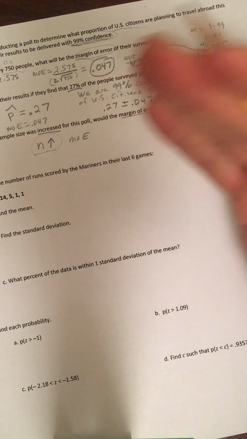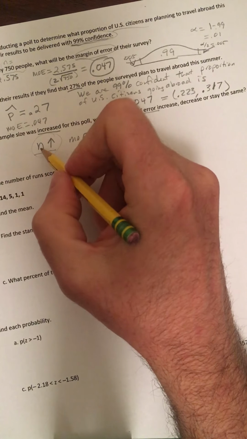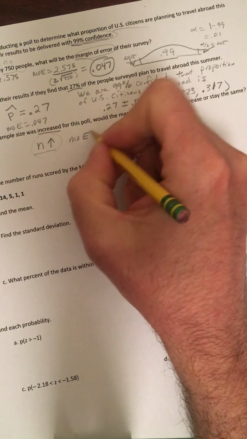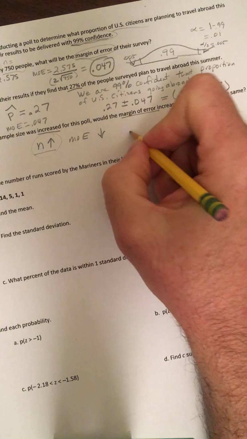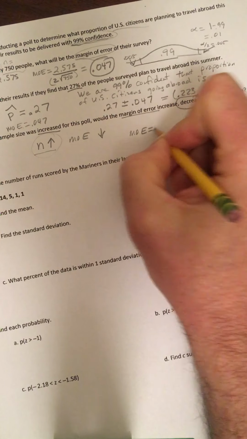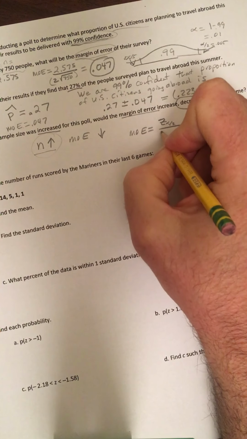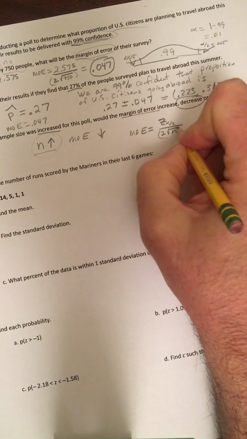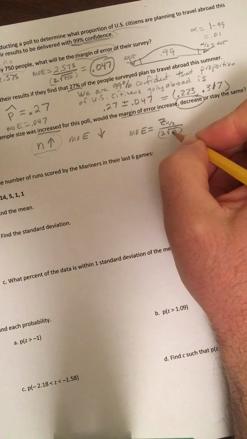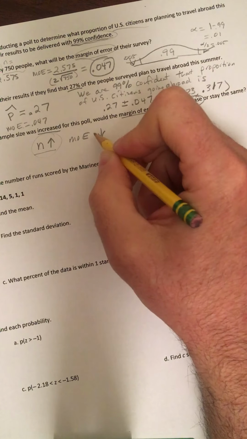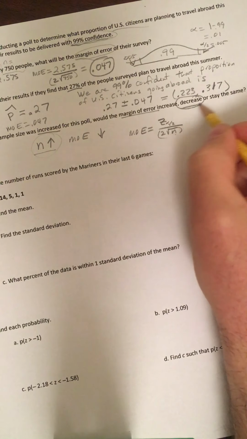You're getting closer and closer to the real one because you're taking a bigger sample. So as your sample size increases, your margin of error decreases. Another way to see that is the margin of error formula. You have your z-score, and your n is in the denominator. As the denominator increases, the margin of error goes down. So that should be decrease.